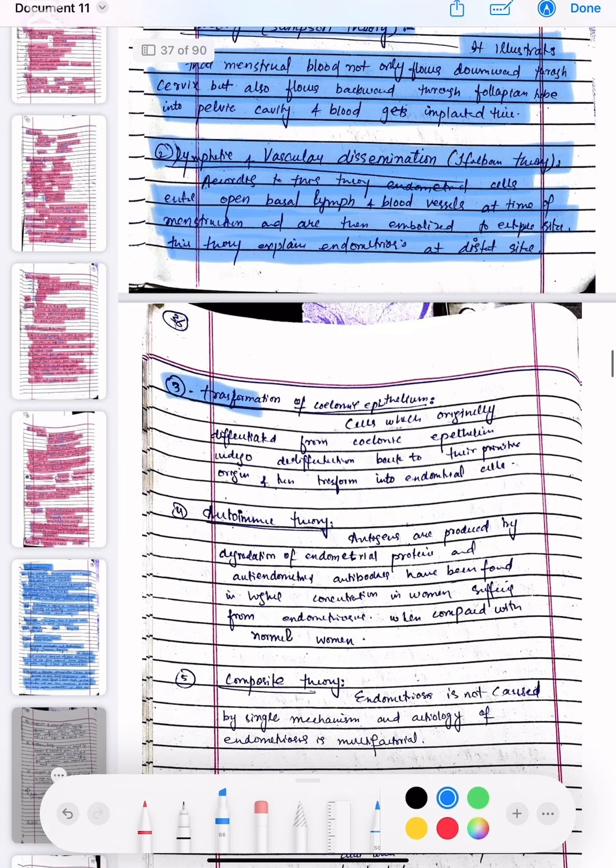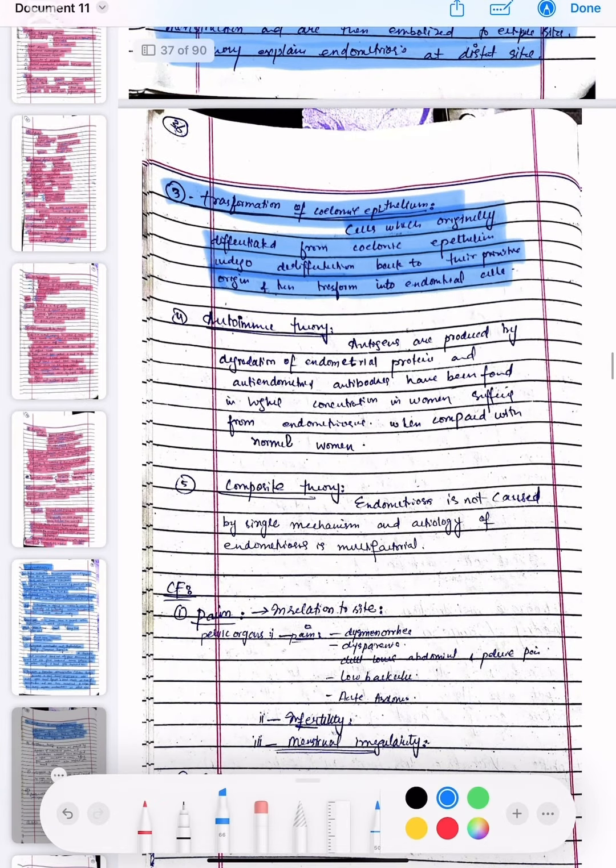Then we have the transformation of coelomic epithelium: cells which originally differentiated from coelomic epithelium undergo dedifferentiation back to their primitive origin and then transform into endometrial cells. Then we have the autoimmune theory. Antigens are produced by degradation of the endometrial proteins, and anti-endometrial antibodies have been found in higher concentration in women suffering from endometriosis when compared with normal women.